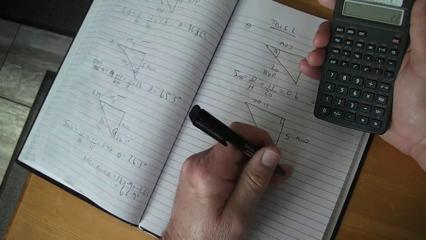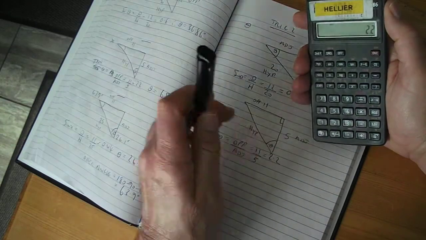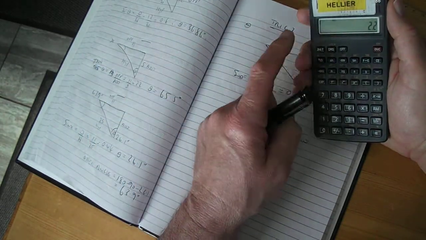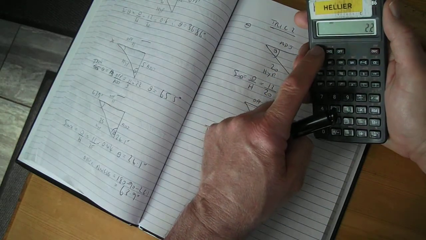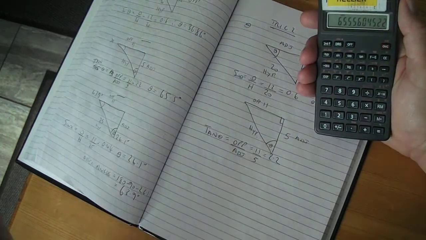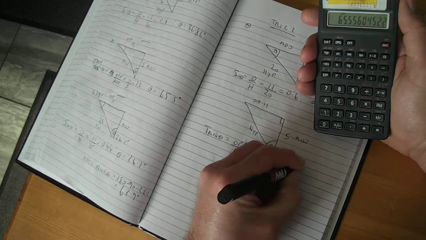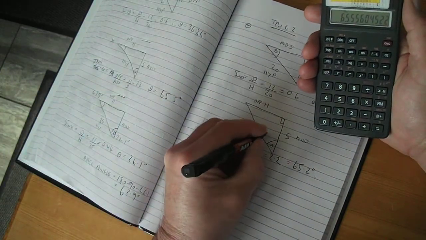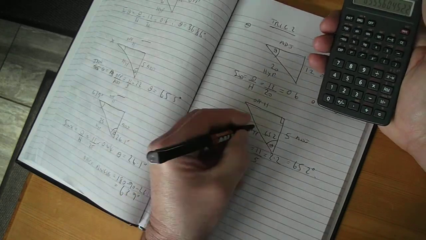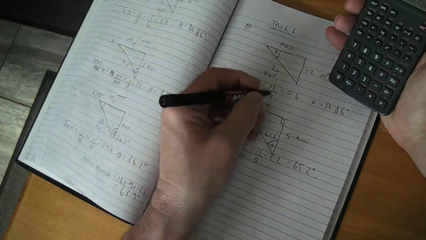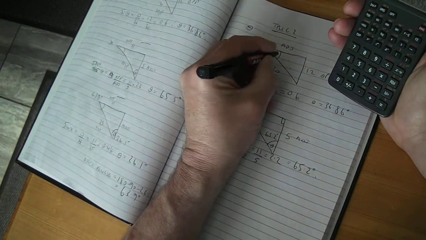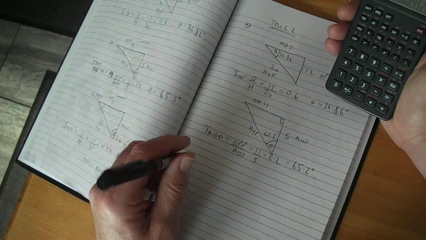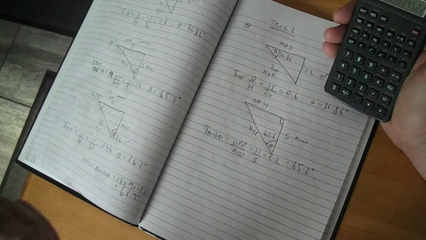Now I need to find the angle, so I need to invert that on my calculator on the tan button. So to find the angle, I press the second function, tan, and that comes to 65.2 degrees. So this angle now is 65.2 degrees. Go back to this one, I'll put this angle in here as 36.86 degrees. Okay.